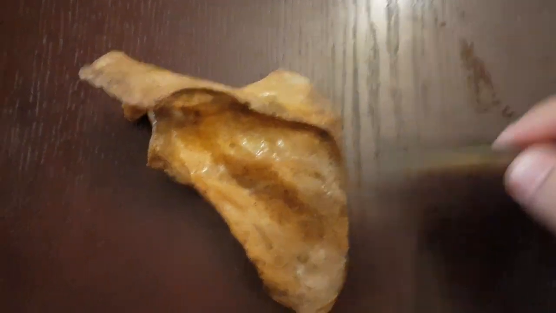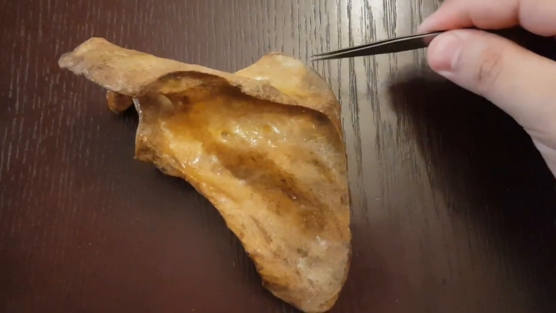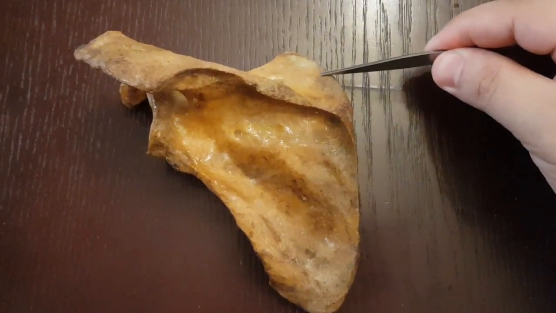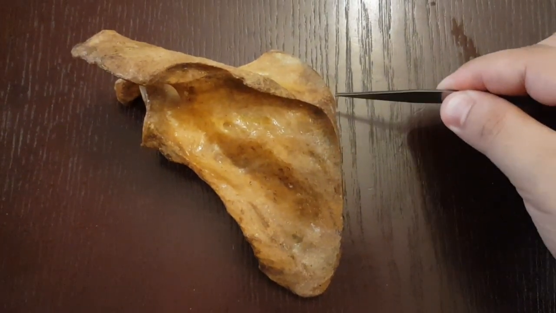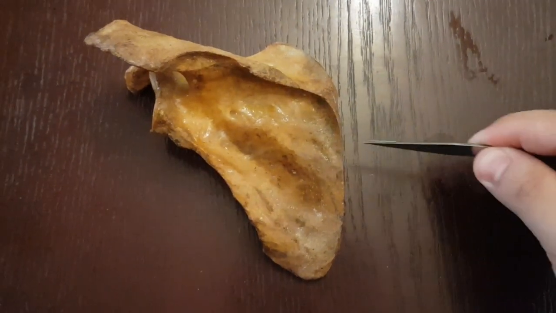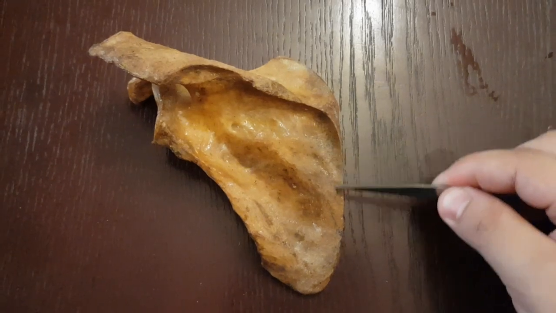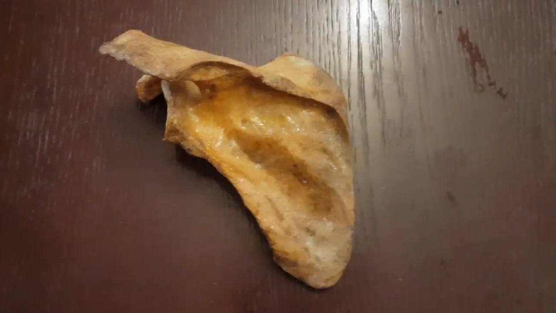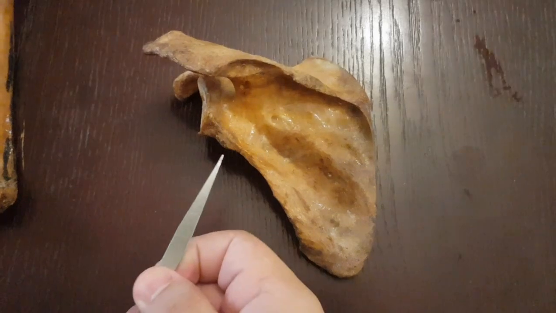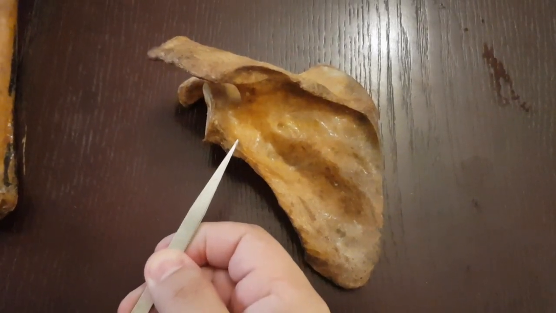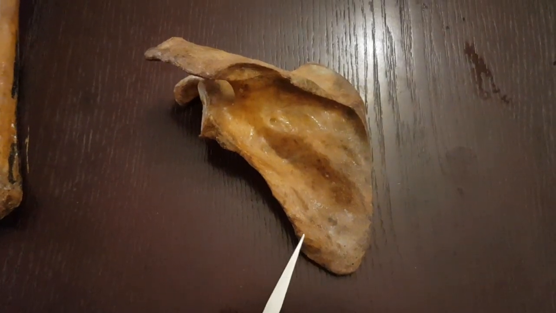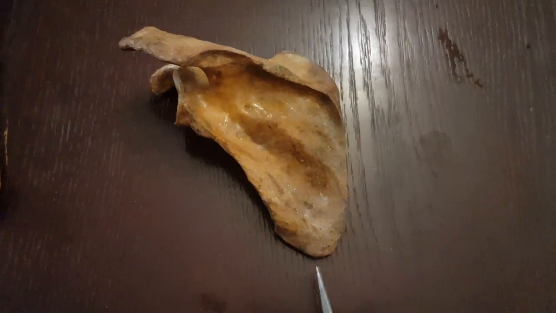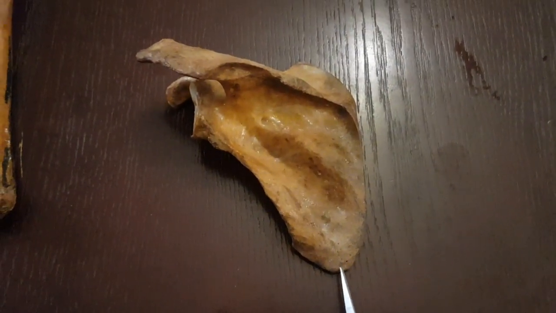On the medial border of the scapula, dorsal aspect, we have the levator scapulae. At the level of the spine, we have the rhomboid minor. Below the level of the spine, we have the rhomboid major. On the lateral aspect of the scapula, we have the teres minor and the teres major. At the inferior angle, we have the latissimus dorsi.